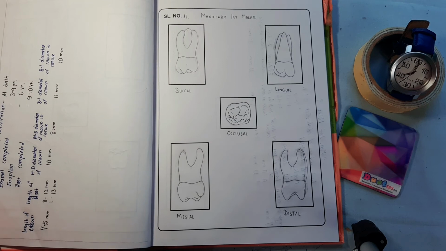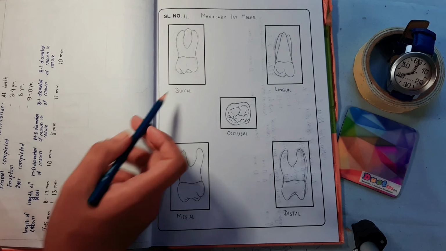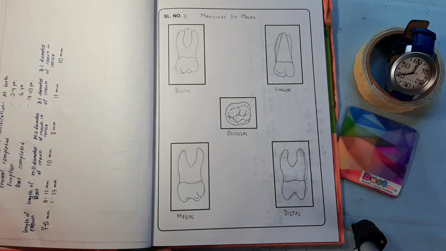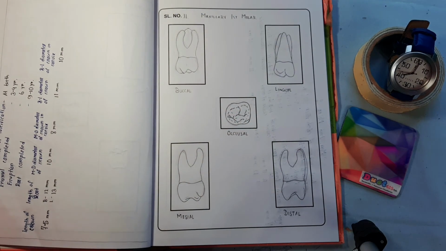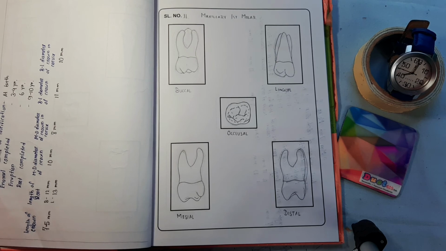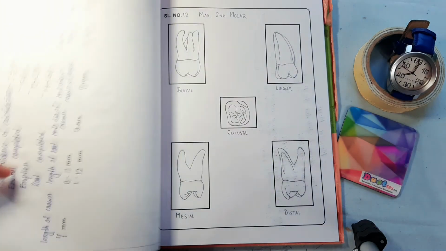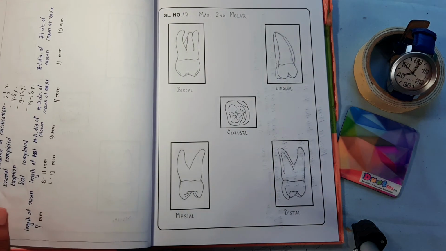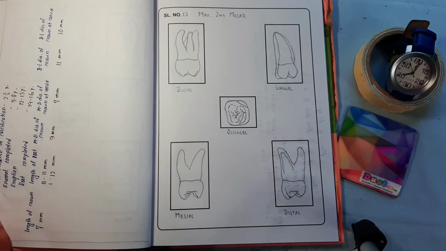So this is the buccal aspect, this is lingual, occlusal, mesial and distal. Then the maxillary second molar.